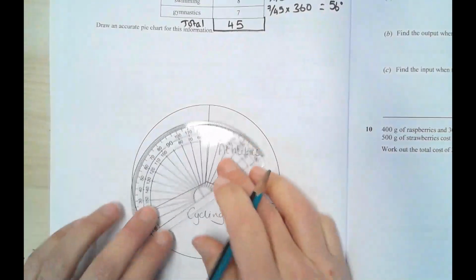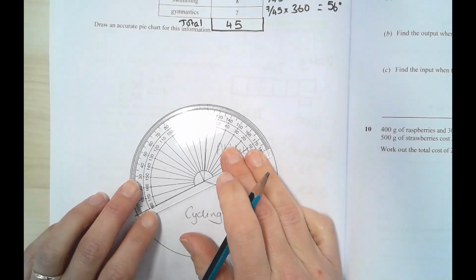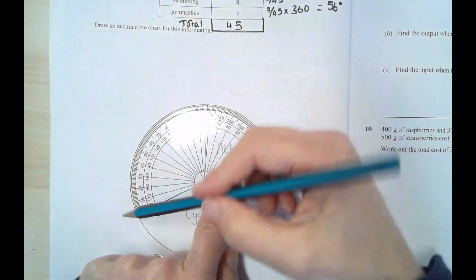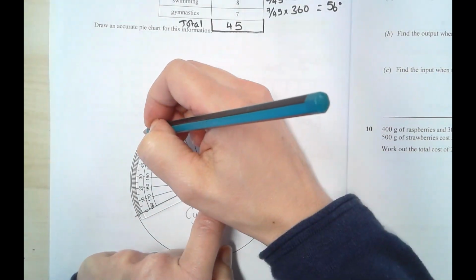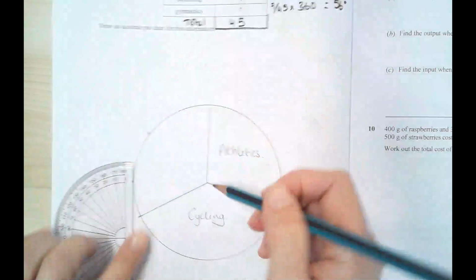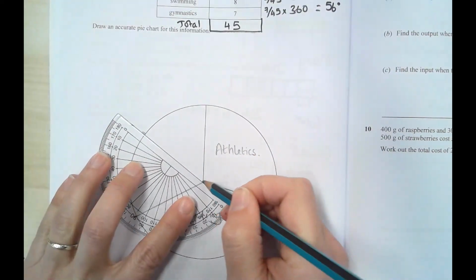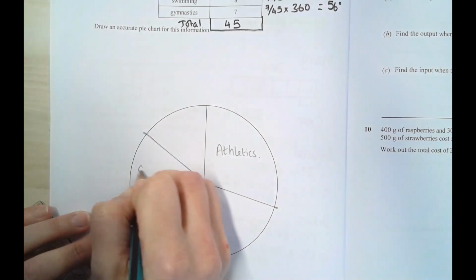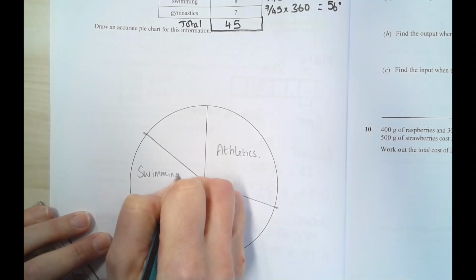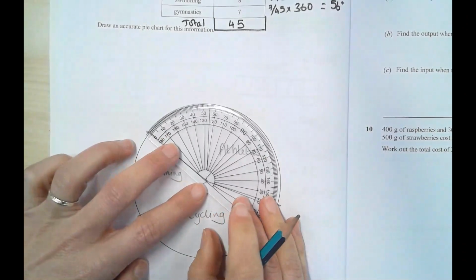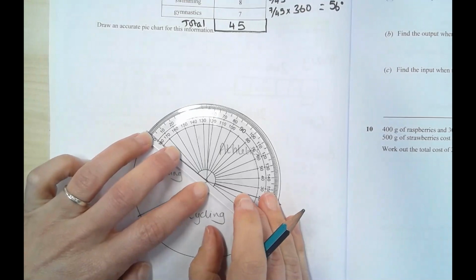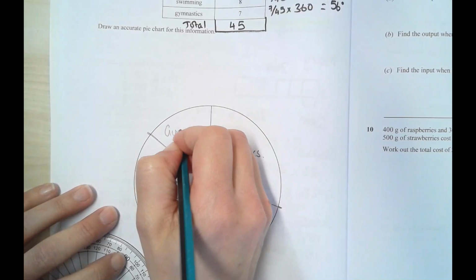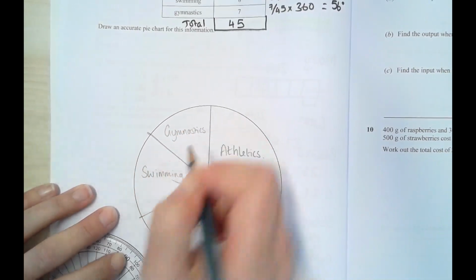Swimming was 64 degrees, so I'm just going to place it on, follow down to the 0 and read round to 64, which is just there. And that one was swimming. And then I'll just check, my last one should be 56 degrees. And there we go. And don't forget just to label that one as well. Gymnastics.